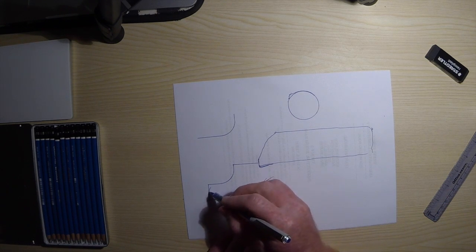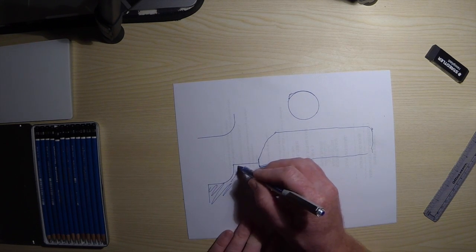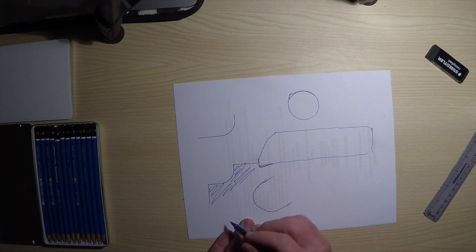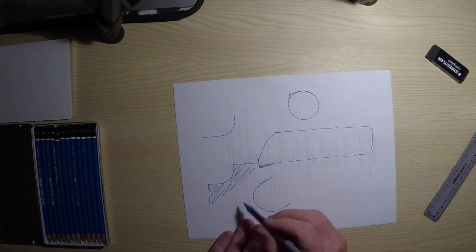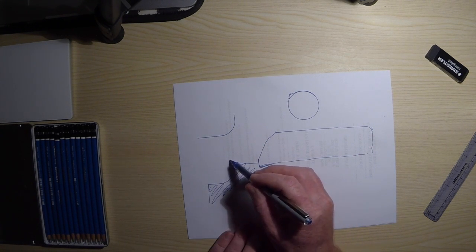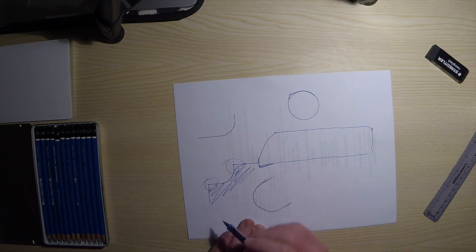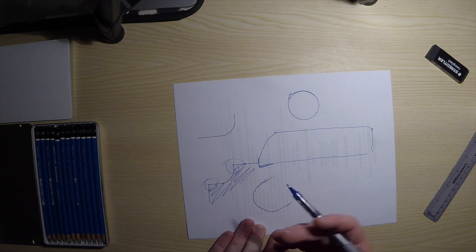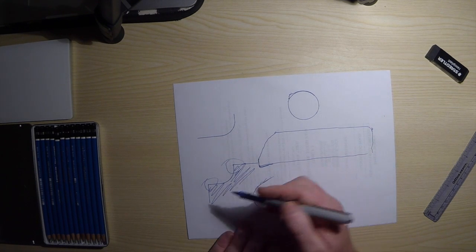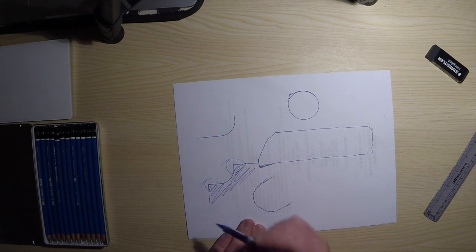So if this is the object, this would be our cylindrical intersection. And notice we've got two lines that will show up. Now this would be a side view, and a top view you would have two lines.